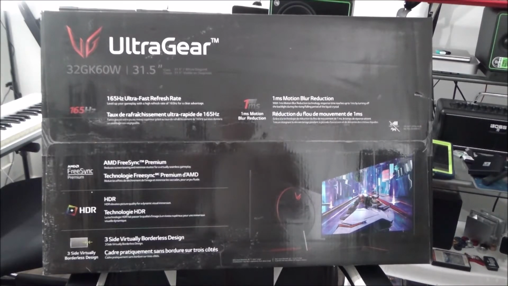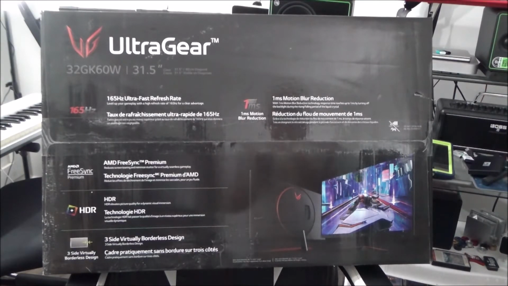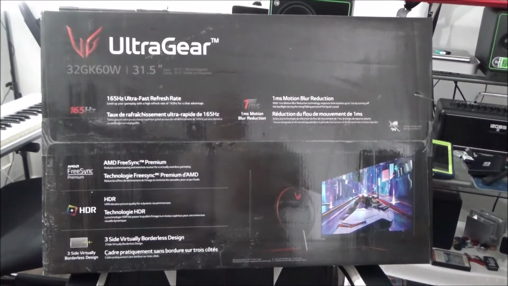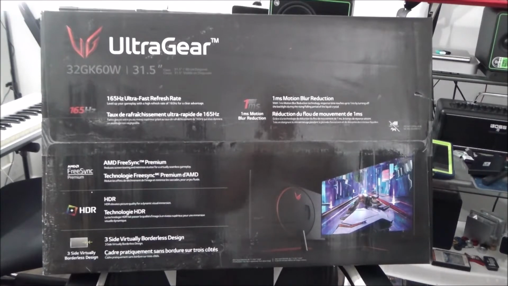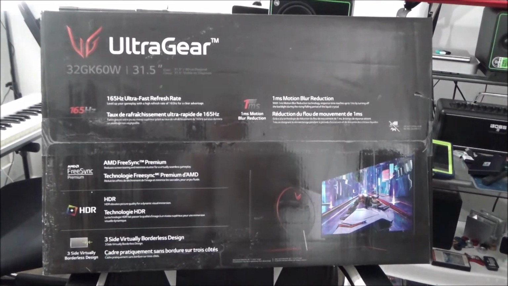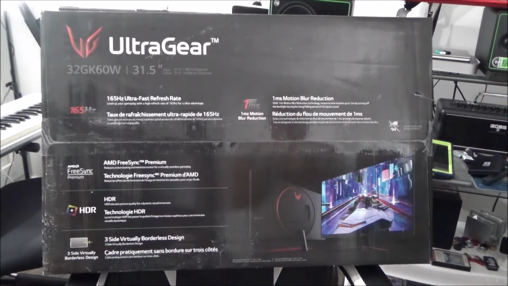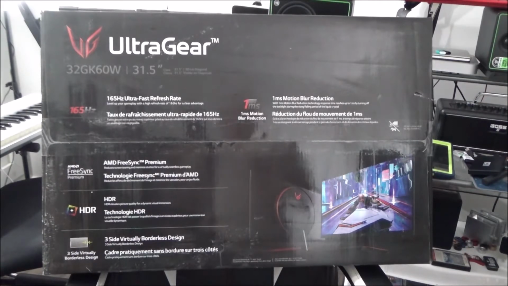Now, there are differences between it and this one. This one has HDR technology, which my other one does not have. Also, this one's 165 Hertz. My other one is 144 Hertz. So both of them are 1 millisecond. Both of them have FreeSync.